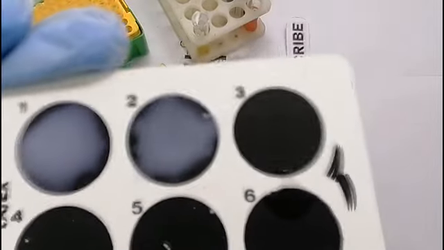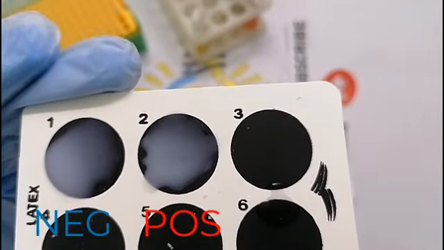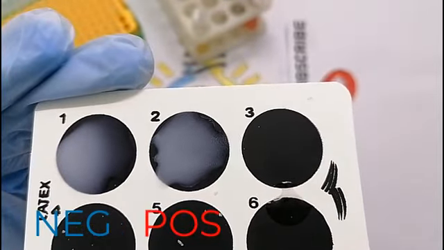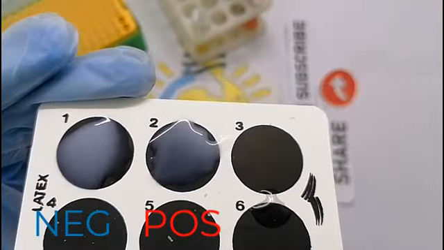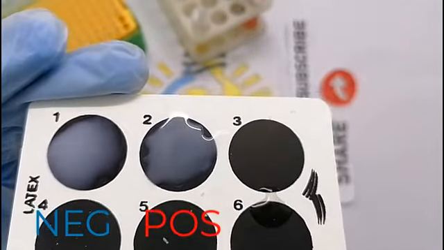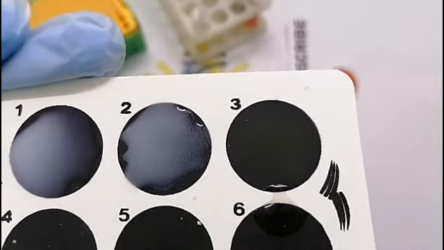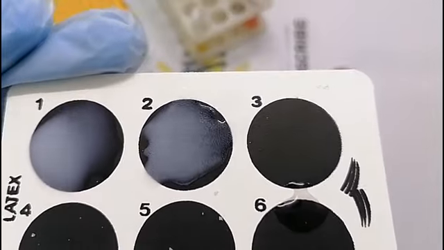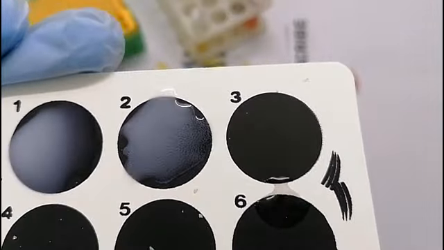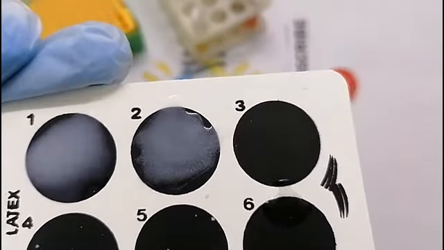In the first circle, when I place the negative control, no agglutination is observed. However, in the second circle, when I place the positive control, a 3+ agglutination is clearly observed. This indicates that our kit is functioning properly.